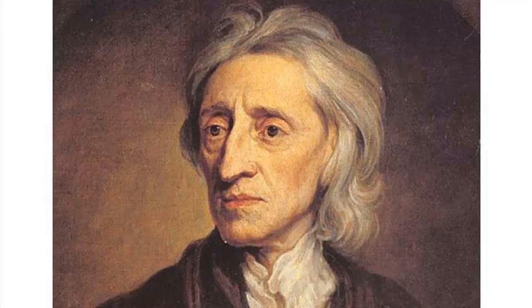Here is a painting depiction of John Locke, probably one of the most well-known Enlightenment thinkers in the history of the world.